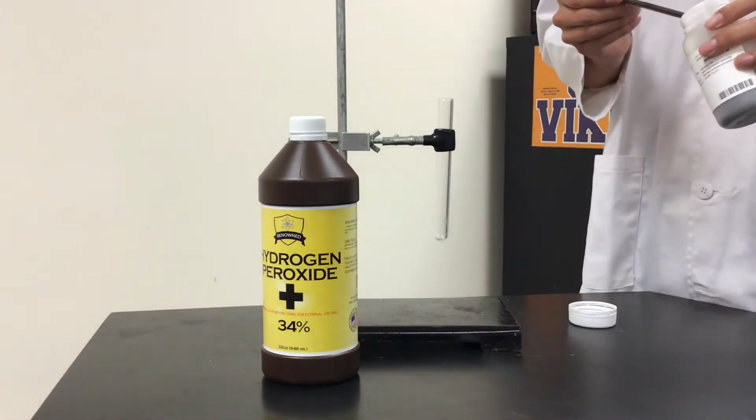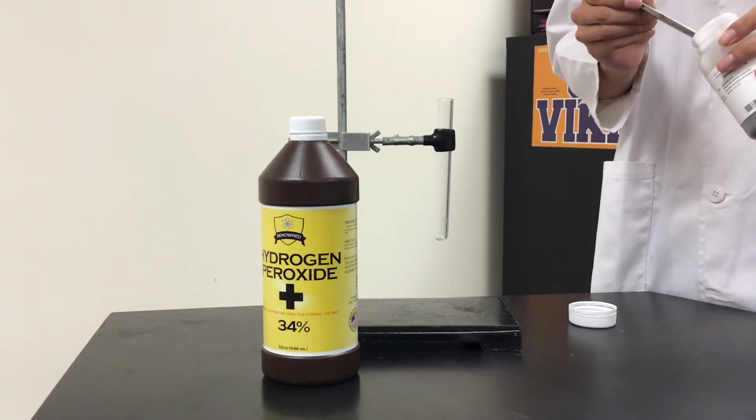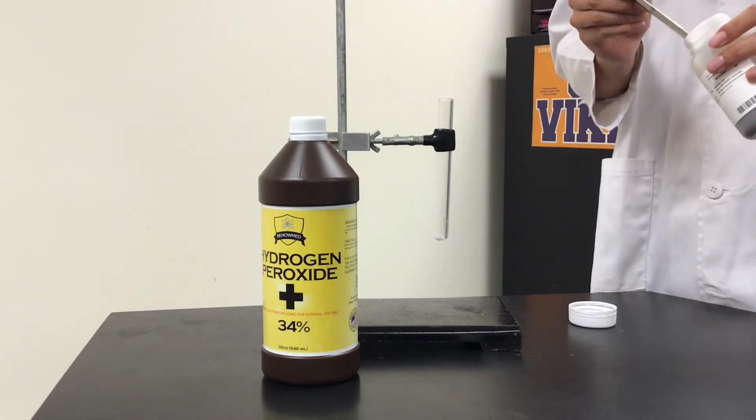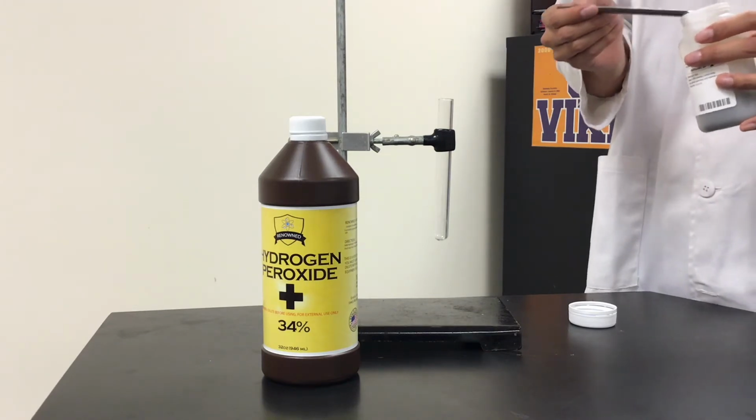Unfortunately, this time all I have is a manganese powder. As we talk about the catalyst, it is not involved in the reaction, it only speeds up the process.